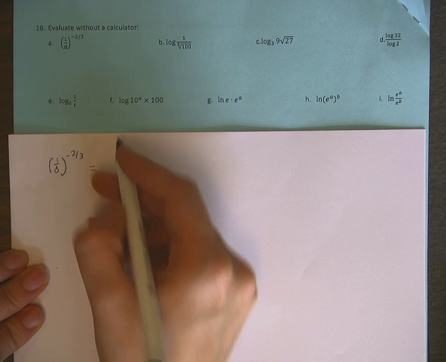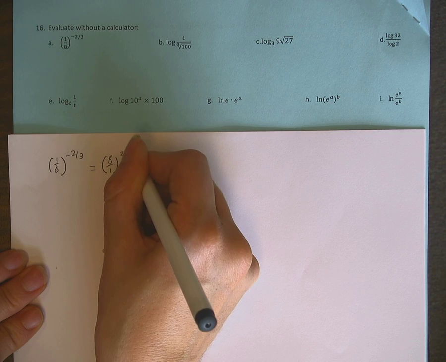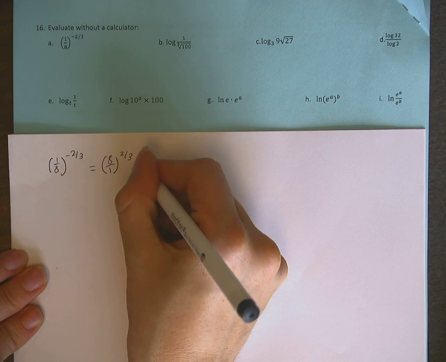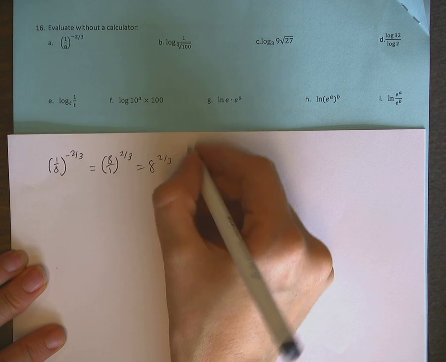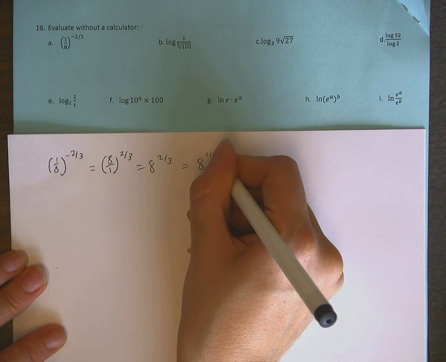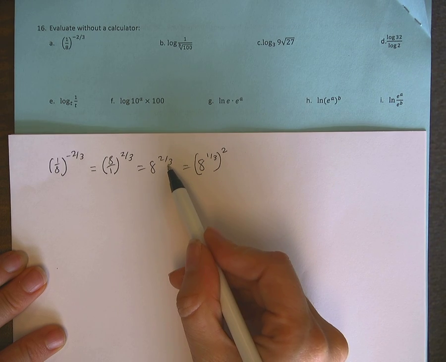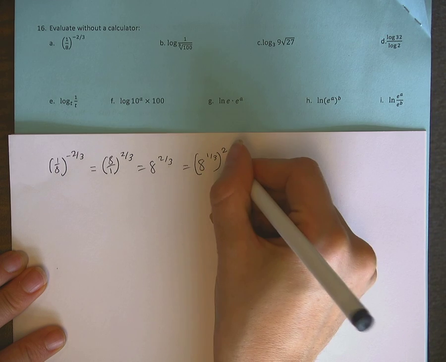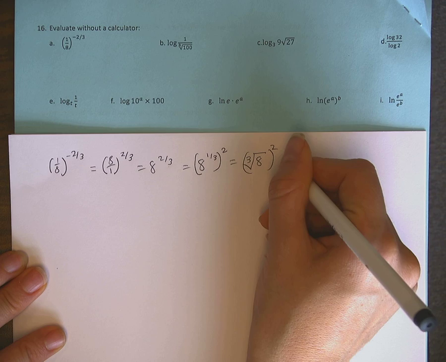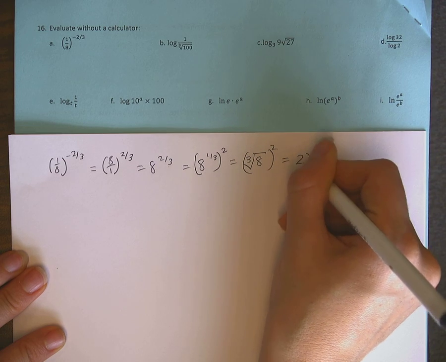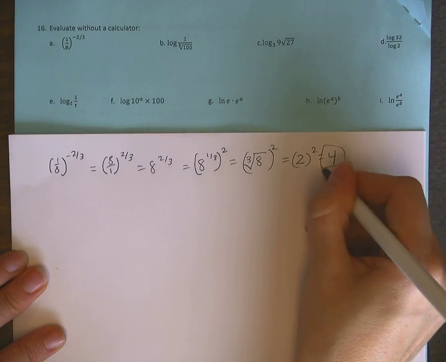So 1/8 to the negative 2/3 would be the same as 8/1 to the positive 2/3. So if I flip it, I can make it positive, or just 8 to the 2/3. And now remember, if I see 8 to the 2/3, I want to split that up into 8 to the 1/3 raised to the second power, because 1/3 times 2 would give me 2/3. But of course 8 to the 1/3 is just the cube root of 8 squared, and we happen to know that the cube root of 8 is 2, so that's just 2 squared, which is 4. And that's your final answer.